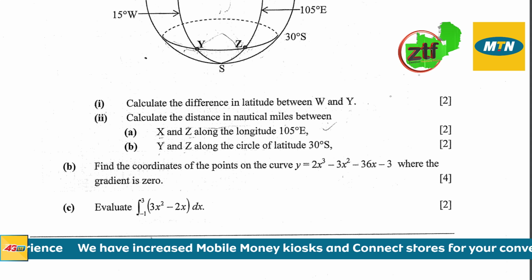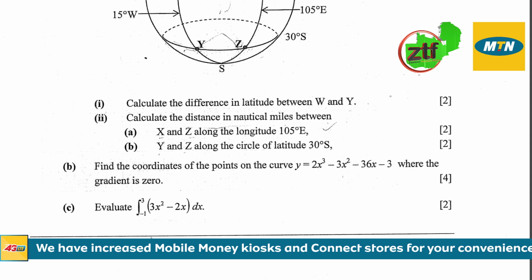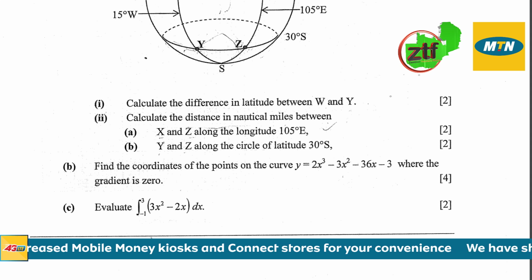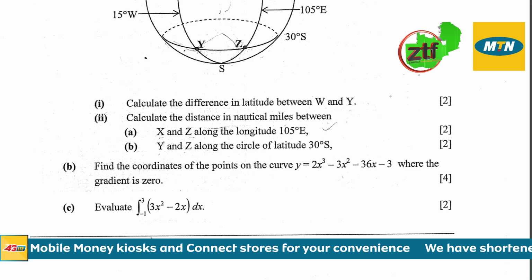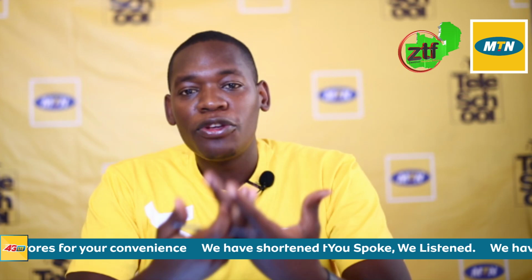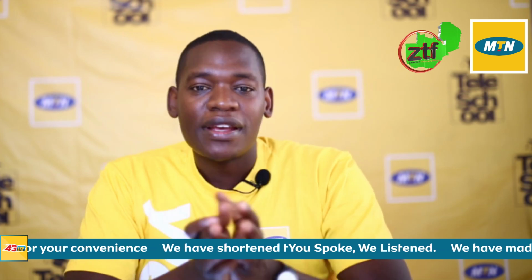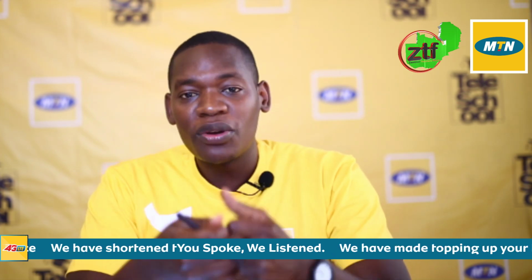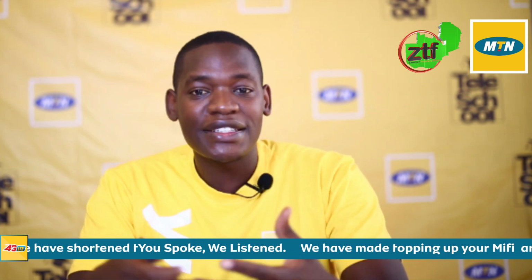All right. So when you look at this function, y is equal to 2x cubed minus 3x squared minus 36x minus 3, this function is a cubic function, and in this case they want us to find the coordinates of the point on the curve where gradient is equal to 0. So when given such a function, we can use methods of calculus. We can actually use the concept of a stationary point in calculus. So we know that at a stationary point, gradient is equal to 0.